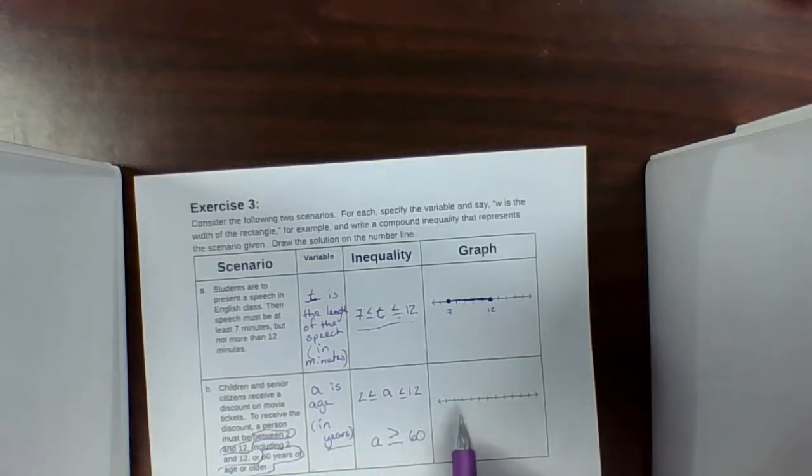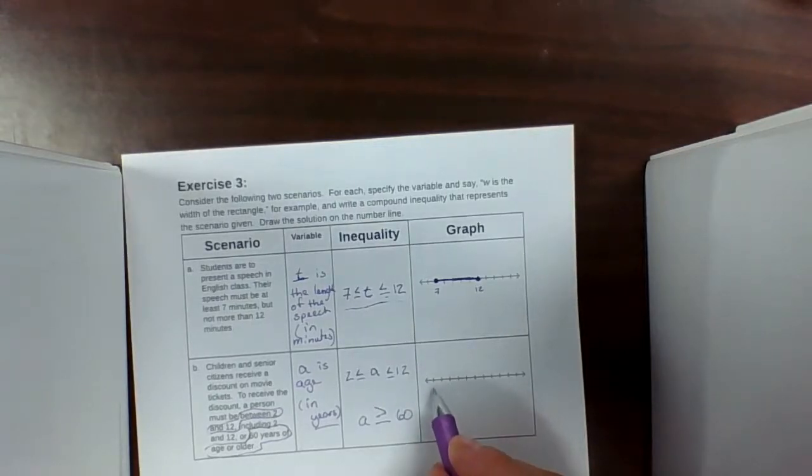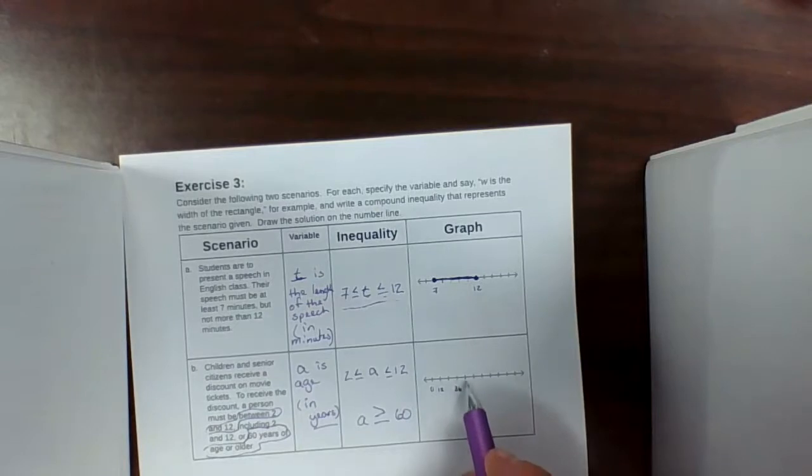Now, it's going to be really hard to do on this number line, isn't it? So I'm going to start here at 0 and count by 12s. So the first line is going to be 12. The second line would be 24. I'm going to leave that open, and I'm going to number the next line. That's 36. I'm adding by 12s.